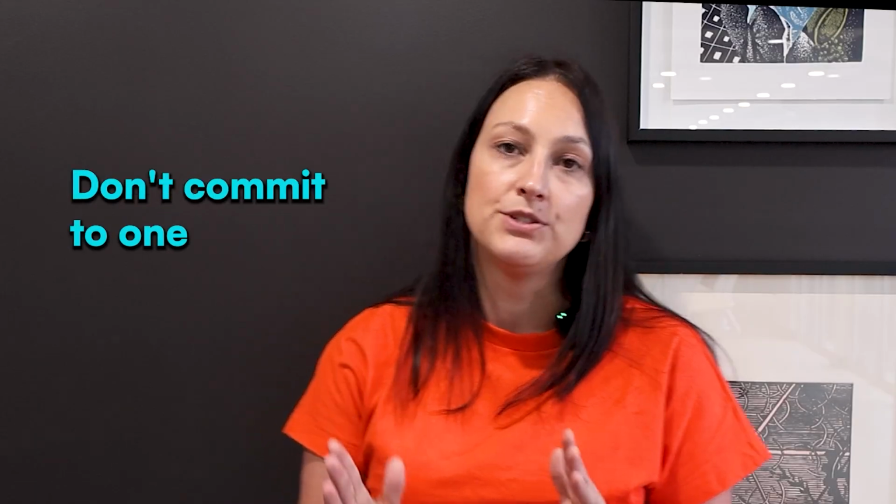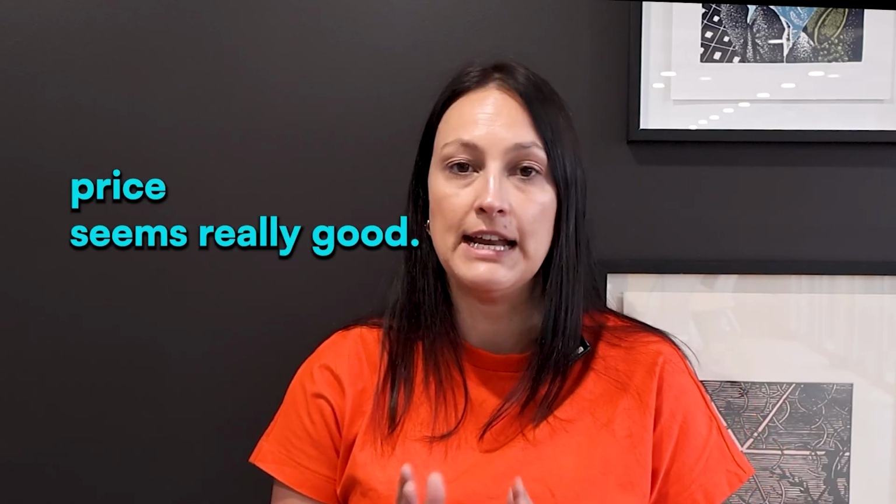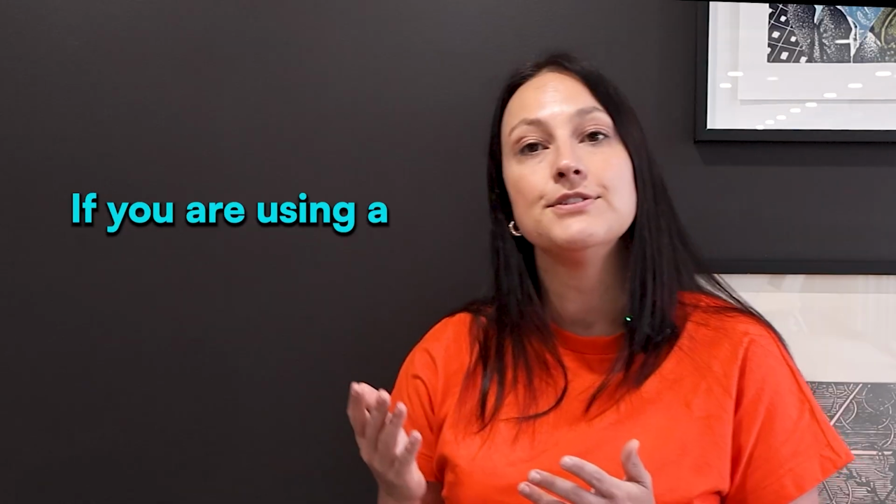There are thousands of suppliers out there. Don't commit to one that raises red flags just because their price seems really good. Here are a few tips when sourcing internationally to verify an international supplier. Verify their business by requesting their business license and registration documents. Verify their business address by using Google Maps. If you're using a supplier from Alibaba, be sure to look for verified supplier or gold supplier labels.